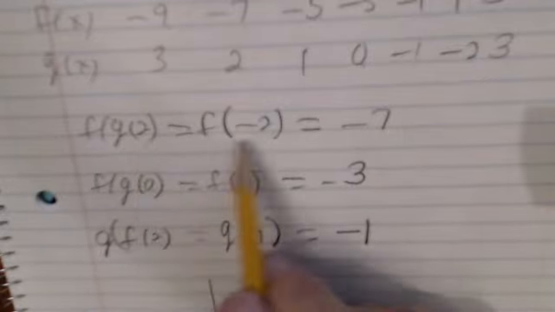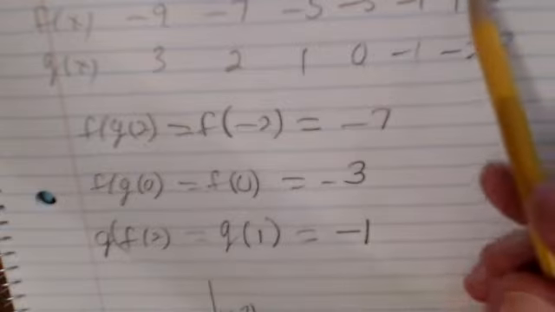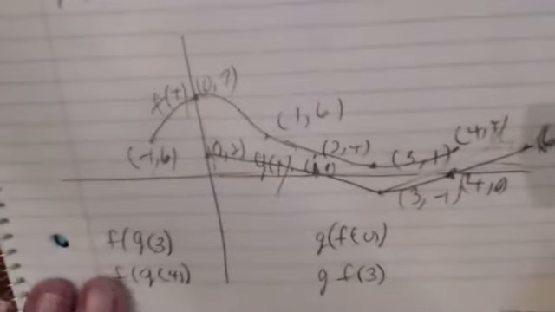Peel it in layers. You do the inside first, and then after you do the inside, you do what's left. What it really boils down to is the y value that you get inside becomes the x value that you're going to use for the next one.